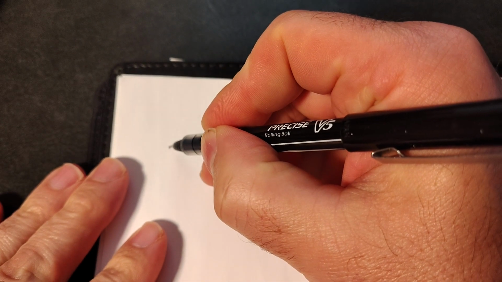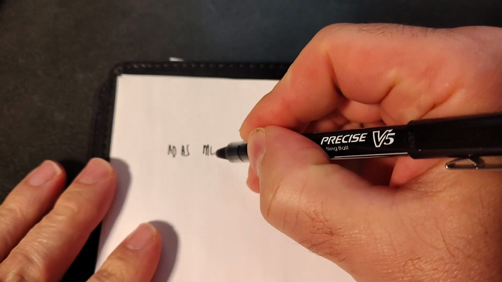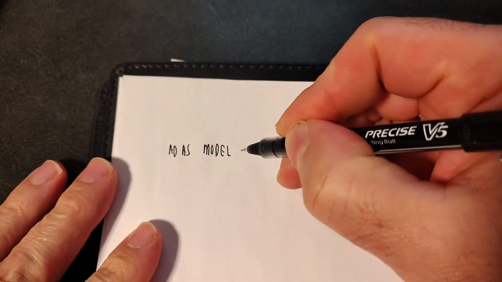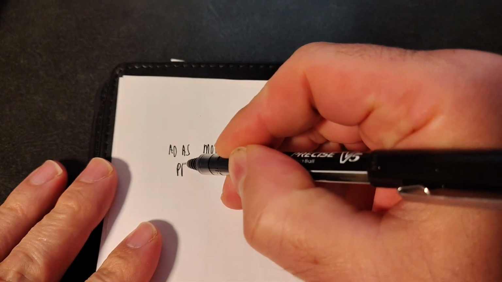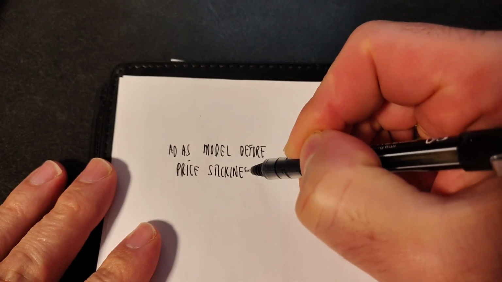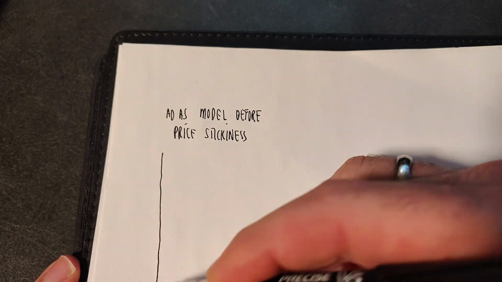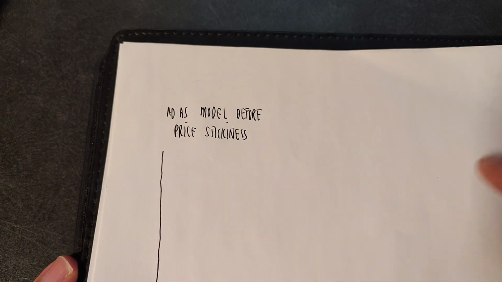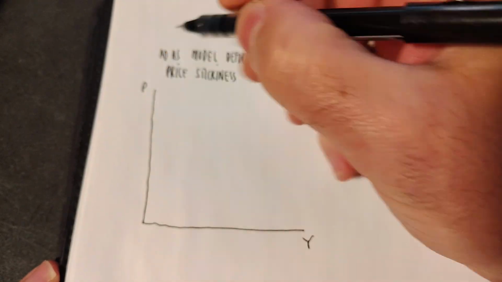So when we had the aggregate demand, aggregate supply model before price stickiness, if you remember what that model looked like, we had GDP and price level.